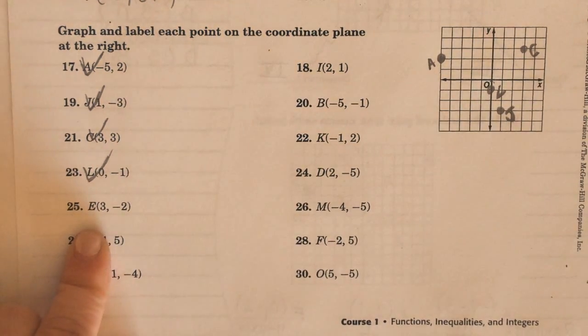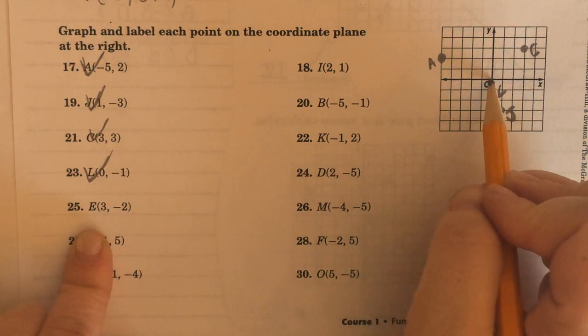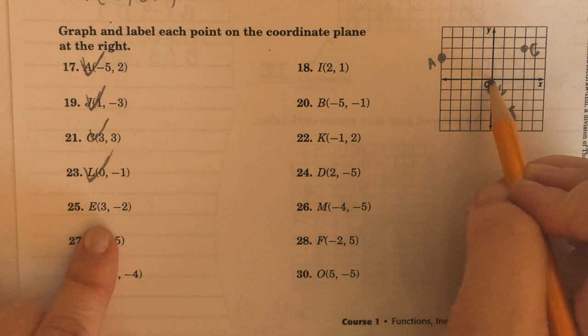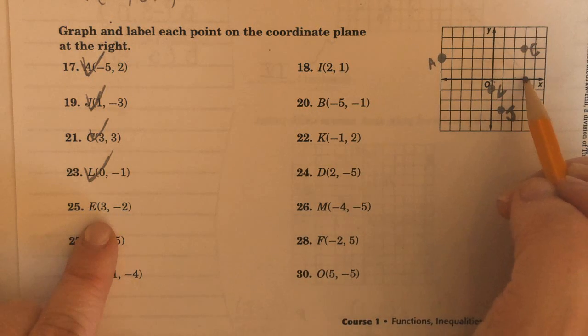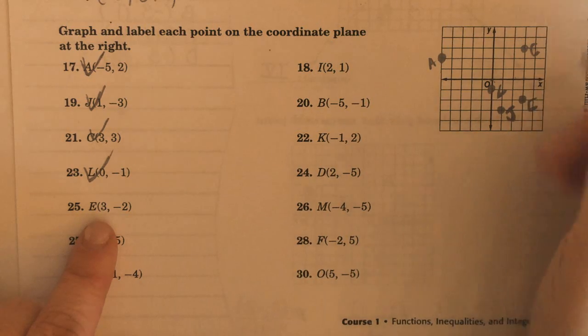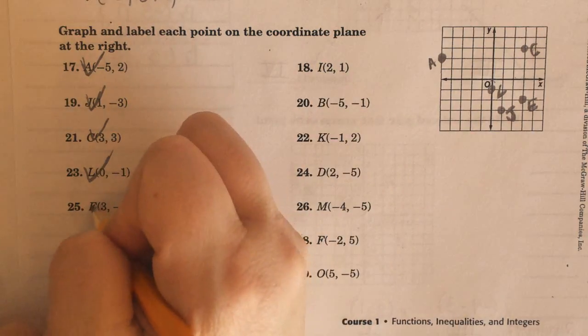Okay. E. Where do you think that's going to go? Forward, how many? 3. 1, 2, 3, and then? Down 2 times. Perfect. Put your dot in the cross section, and that is E. Okay. All right, check mark.